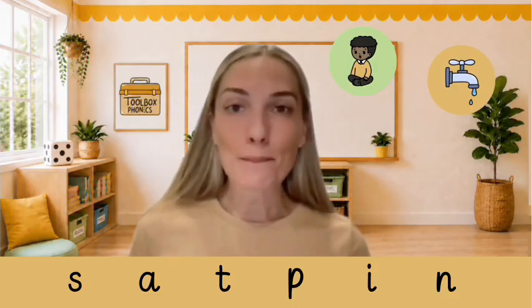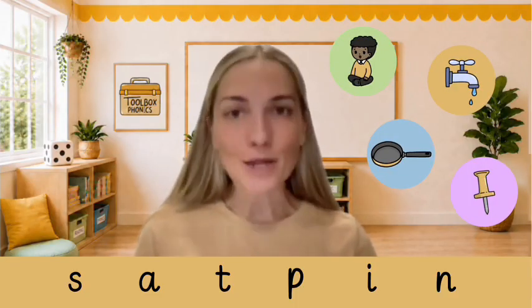Instead, letters are introduced in a logical sequence, starting with S, A, T, P, I, N. This allows children to start building words such as sat, tap, pan, pin very quickly. The exact order can vary from program to program, but the reasoning behind the sequence is the same. And that's how the individual sets are created for this phase.